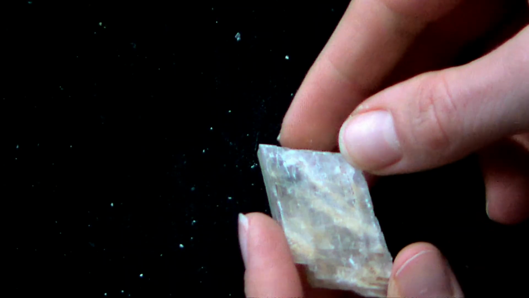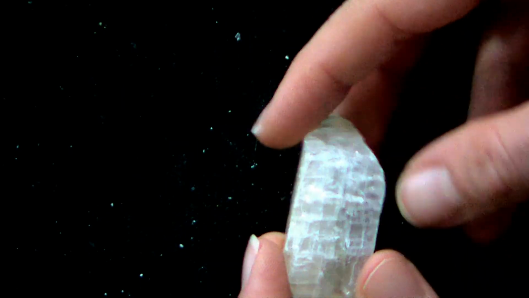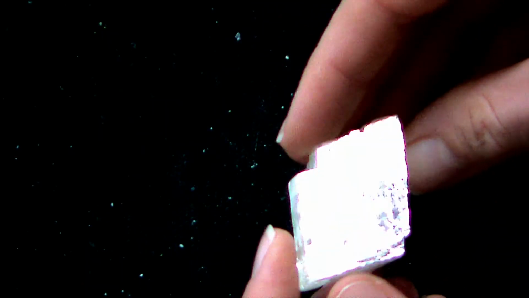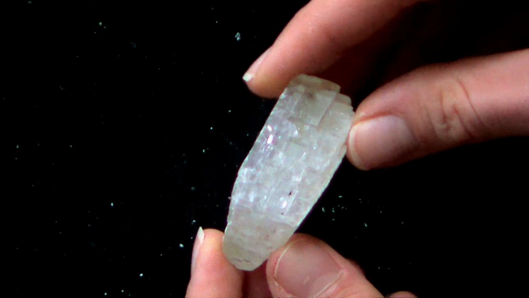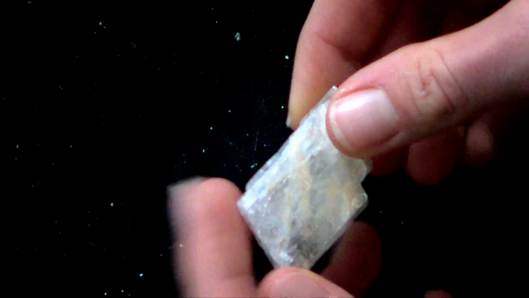And this is why it's so important to flip your sample around, look at all of the different angles in order to see, do you have perfect cleavage? Do you have imperfect cleavage? Sometimes it will be easier to find than others.